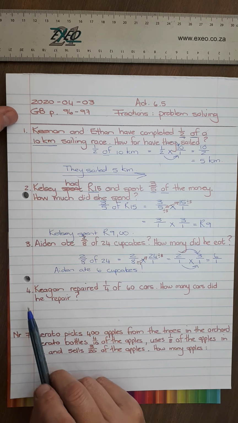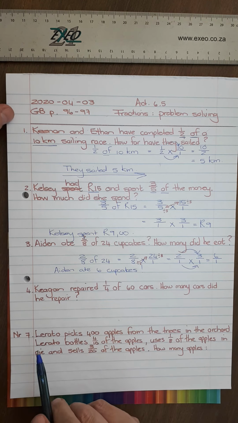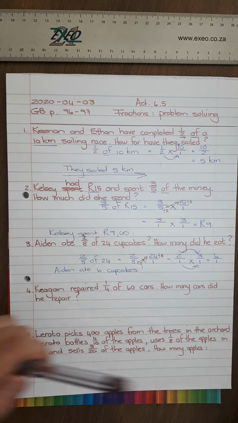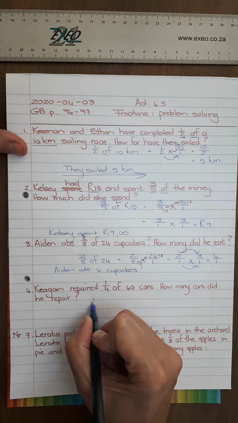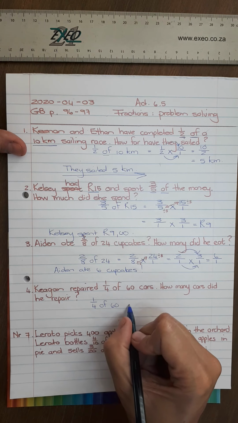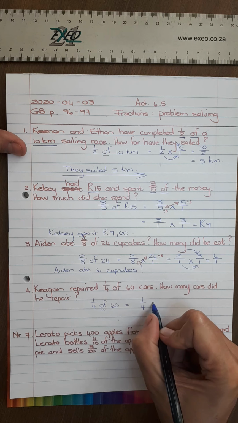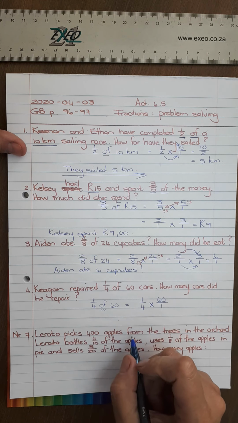Okay, next one. 4. Keegan repaired a quarter of 60 cars. How many cars did he repair? Okay, Keegan, let's see what you did. That would be a quarter of 60. And that is exactly the same as a quarter. Instead of the word of, I do a multiplication sign, and 60 is the same as 60 over 1.